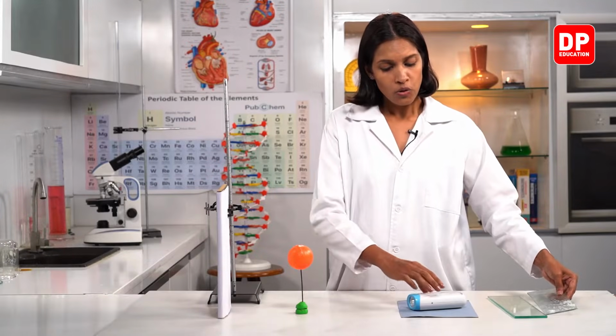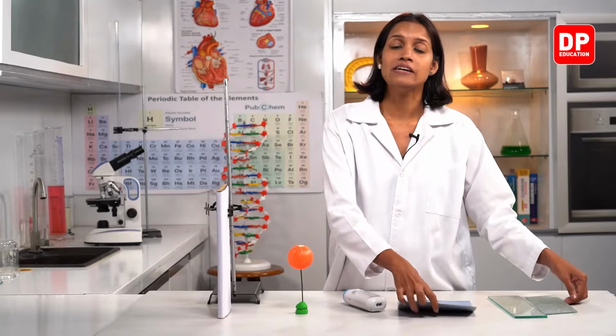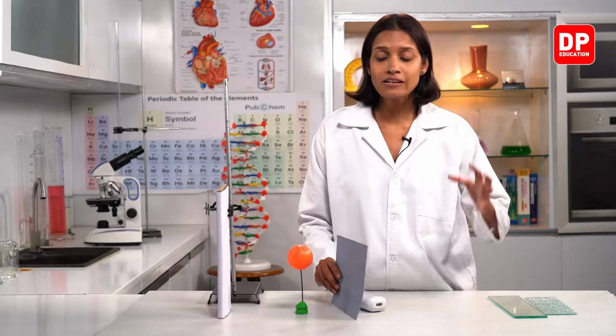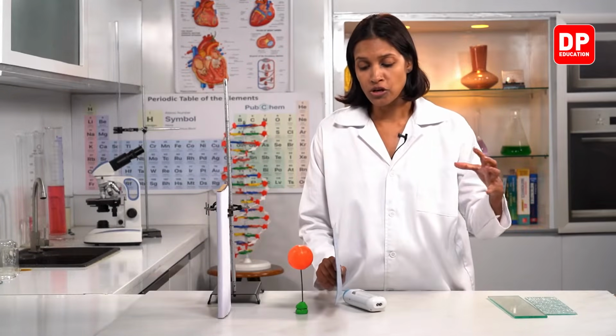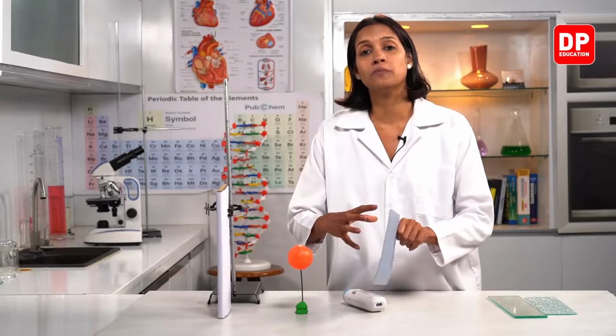Right, children? What about this opaque material? The opaque materials completely block the light away. Therefore, no light rays can pass through the opaque materials.